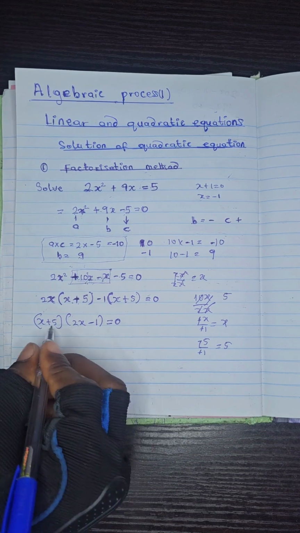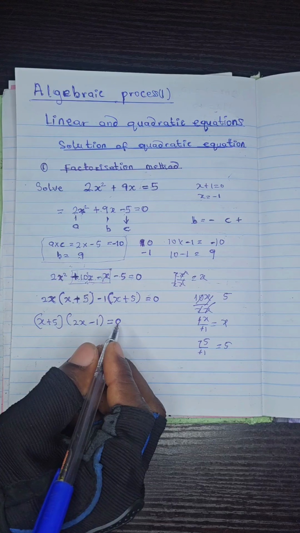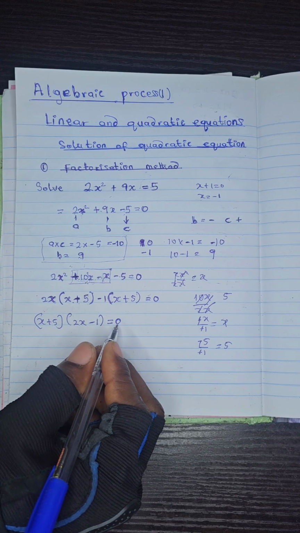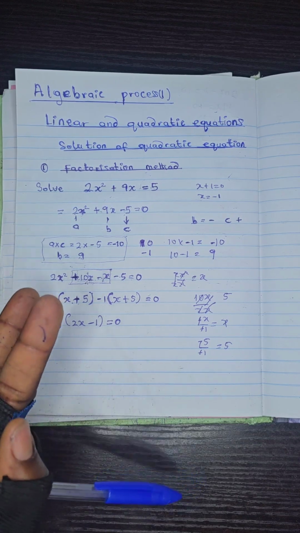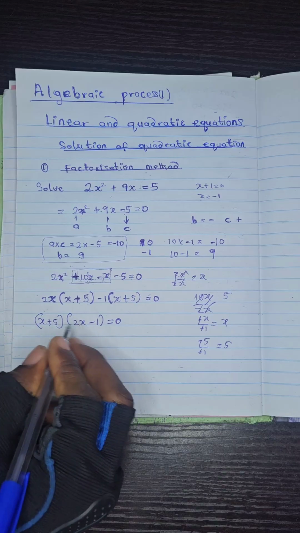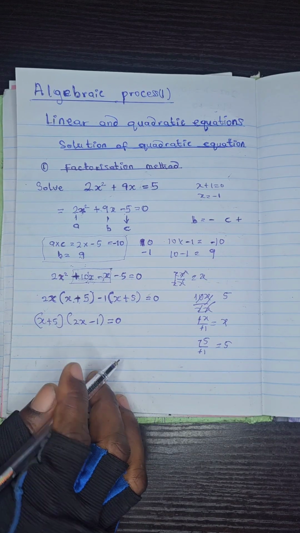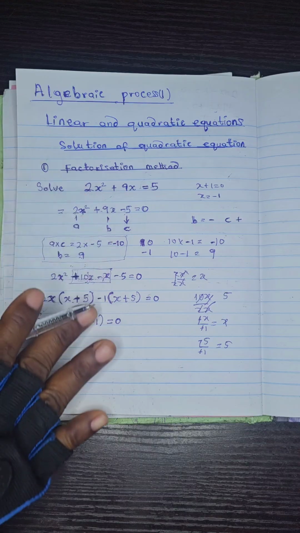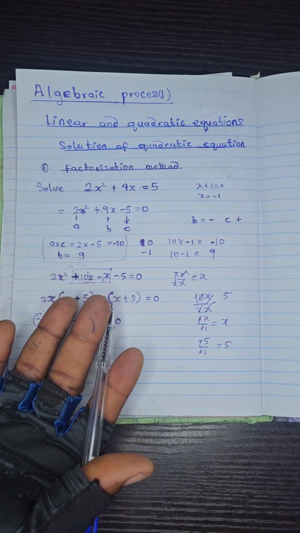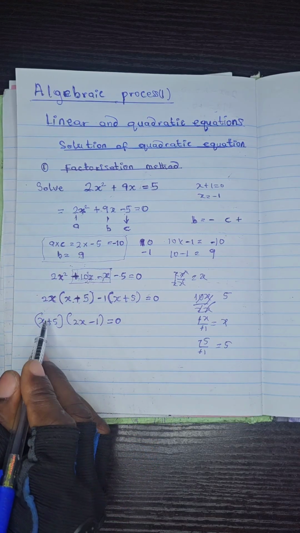Now, when two products are multiplying themselves and giving you 0, there are only 3 possible conditions. It's either both of them are 0 or one of them is 0. But in the case of this equation, both of them cannot be 0 because we have a value. So it's either one of them is 0.